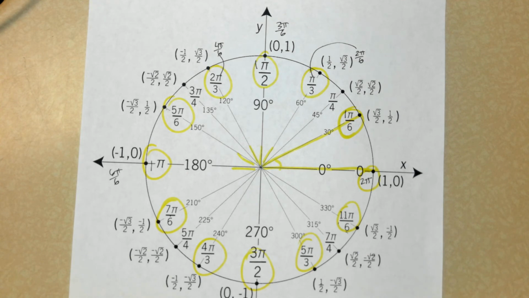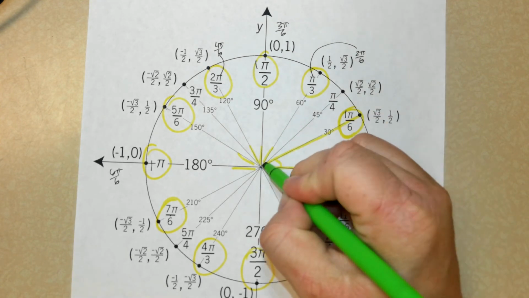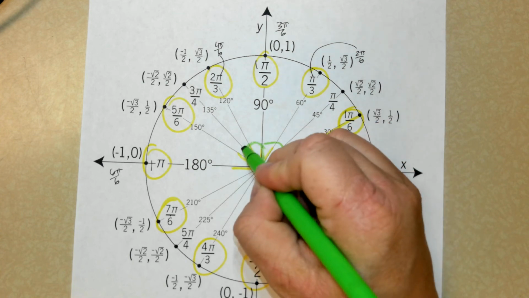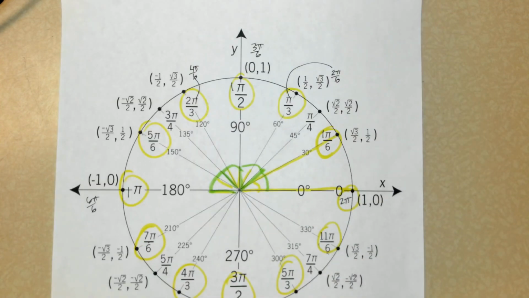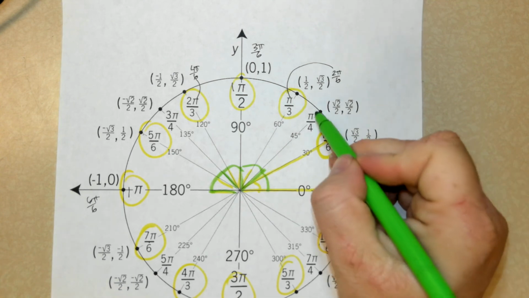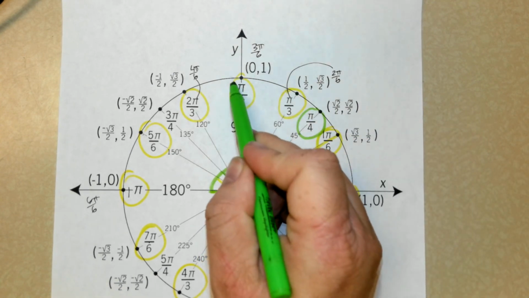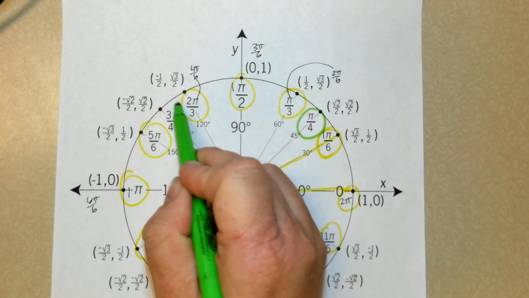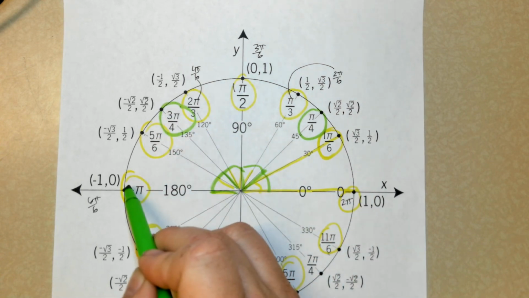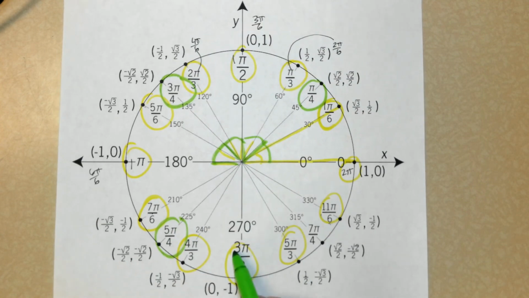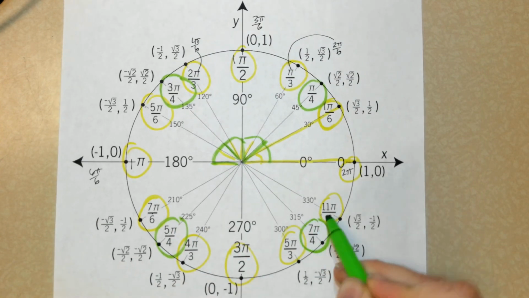The next is going to be the 45s. So here's one group of 45, 2 groups, 3 groups, and 4, just to clarify. That's why the denominator is 4. Here's 1 over 4. This would be 2 over 4. 2 over 4 reduces to 1/2. This is 3 out of 4. This would be 4 over 4, which reduces to 1. 5 out of 4. This would be 6 over 4, which reduces. 7 out of 4 and 8 out of 4 is the same as 2 pi.